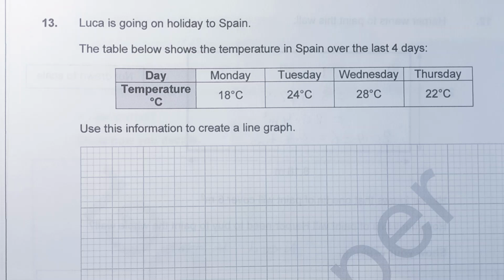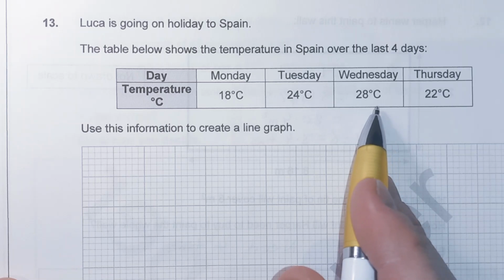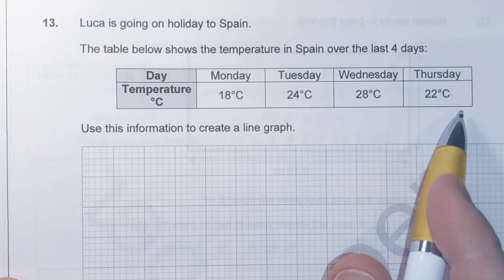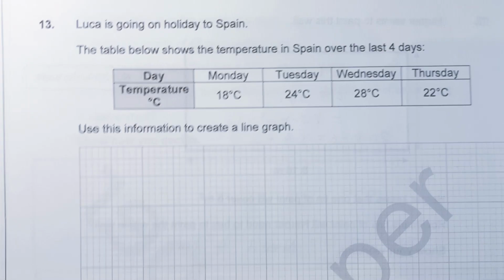Question 13. Luca is going on holiday to Spain. The table below shows the temperature in Spain over the last 4 days. So it was 18 degrees on Monday, 24 degrees on Tuesday, 28 degrees on Wednesday, and 22 degrees on Thursday. Use this information to create a line graph. Okay, and they've given us our graph paper.